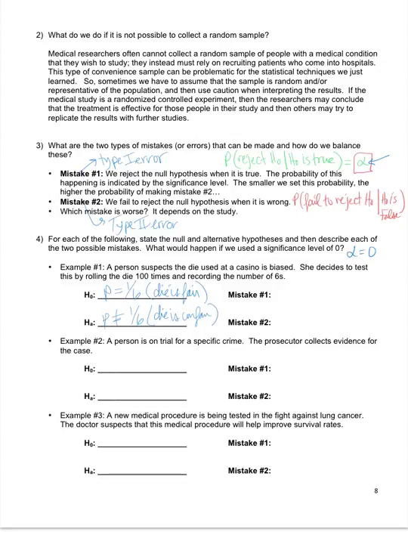All right, well, mistake number 1 means that you conclude the die is not fair when the die is actually fair.